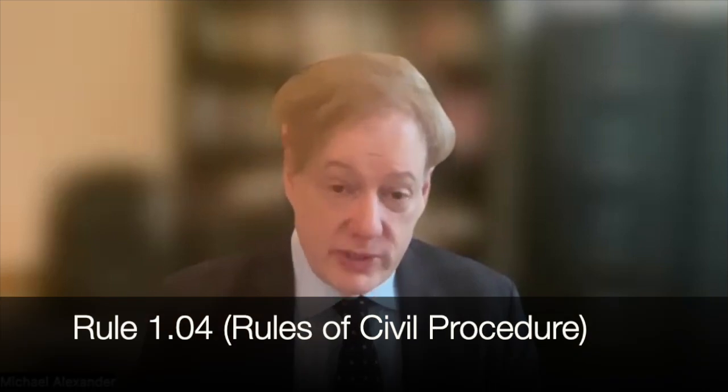You can apply to have that remedied, because the rules are not quite as strict as you might think. There's a basic principle of interpretation established in Rule 1.04 under the Rules of Civil Procedure. It says that the rules should be given a liberal interpretation to secure the just, most expeditious, and least expensive determination of the issues in the proceeding. That basic principle of interpretation gives you some wiggle room.